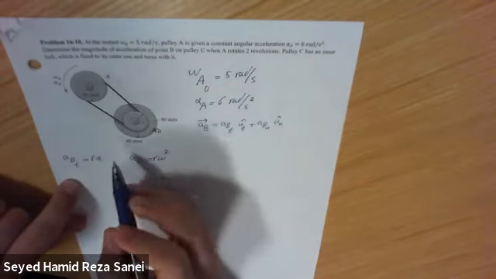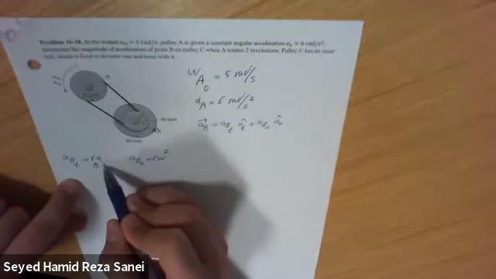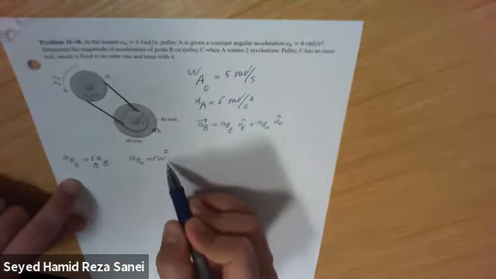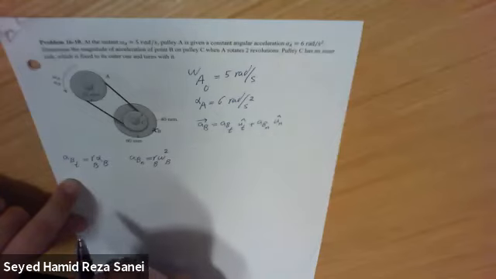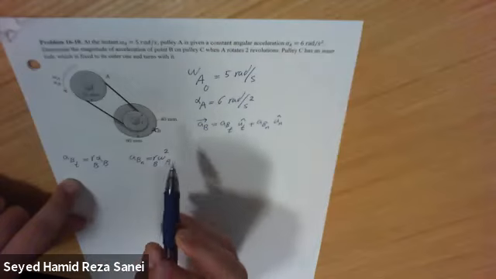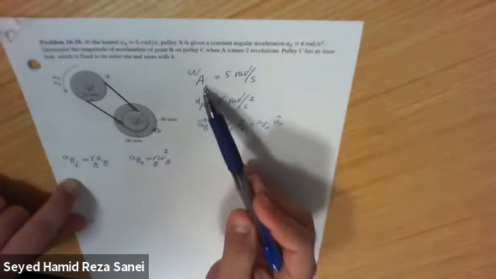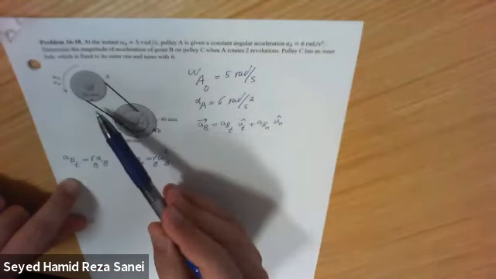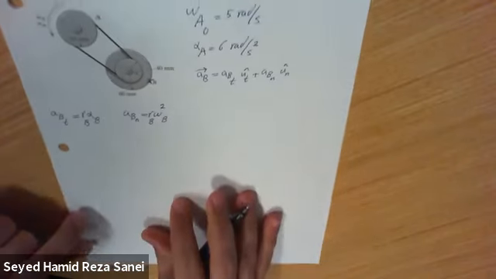So we are on gear B. We have R_B here, alpha B here, and similarly R_B, omega B. So I need to find alpha and omega for gear B. I have them for gear A, and if I write the gear ratio, I can find them for the other gear as well.